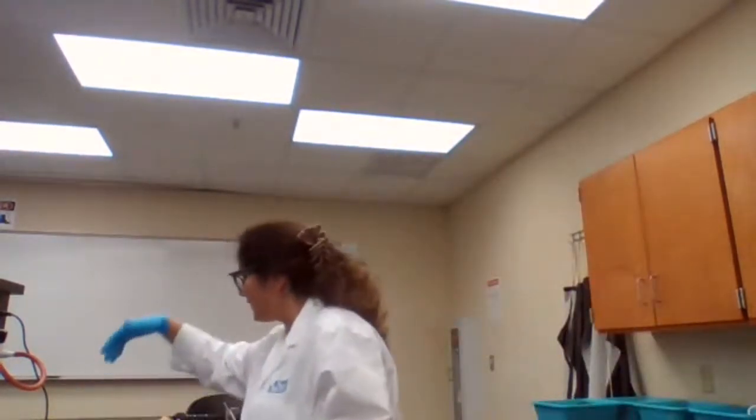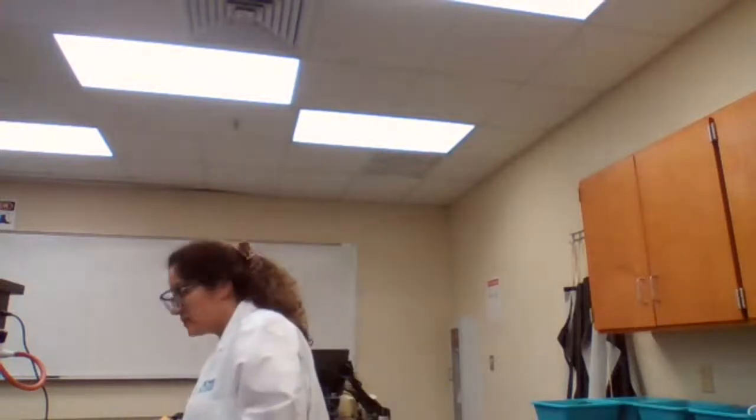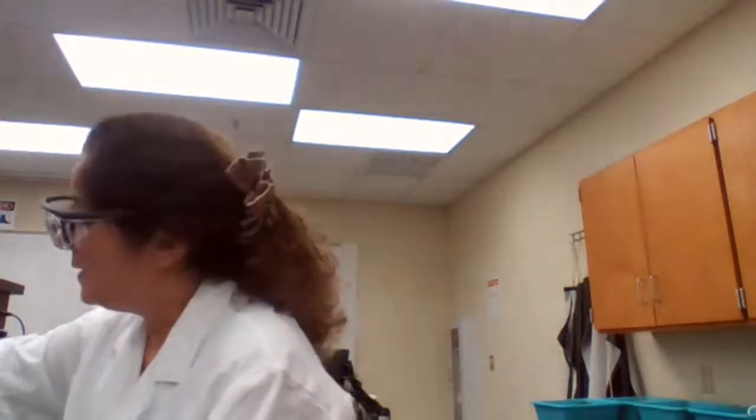So, finding gloves, because we are using silver nitrate. First, we're going to place 2 milliliters of silver nitrate in a test tube and add some sodium thiosulfate to the silver nitrate and look for evidence of the reaction. So I'm going to show you what's happening here.